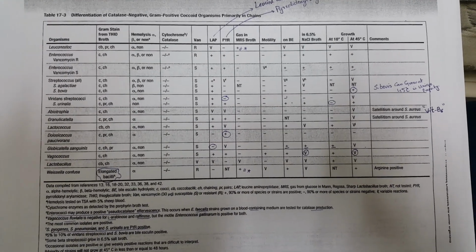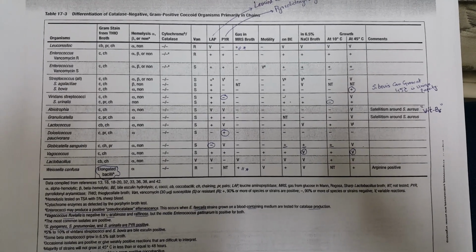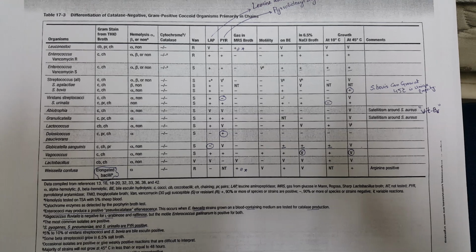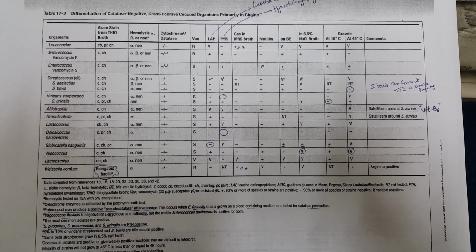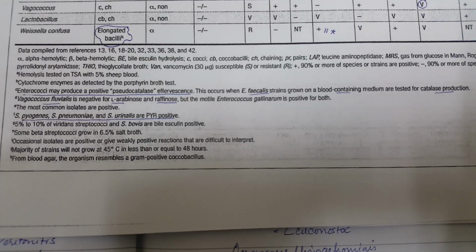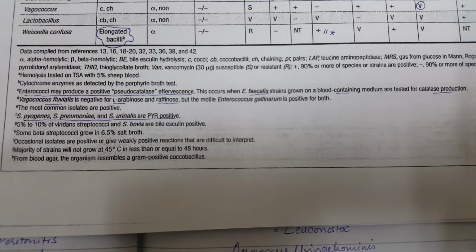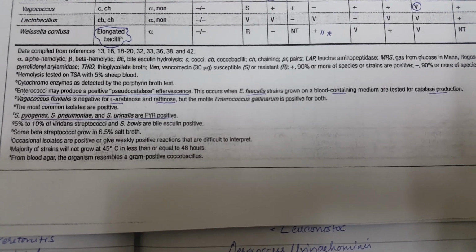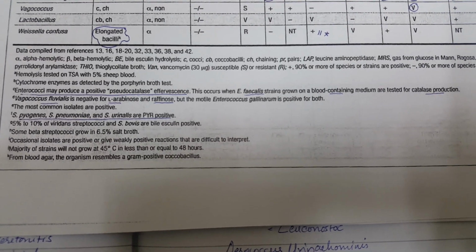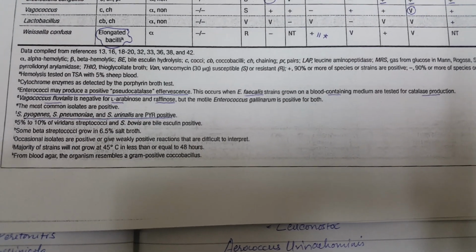If we see Vagococcus, the last organism in this chart, in the comments, the arginine is positive for this organism, while Leuconostoc is arginine negative. Enterococcus may produce a positive pseudocatalase. This occurs when Enterococcus faecalis strains grown on blood-containing medium are tested for catalase production.